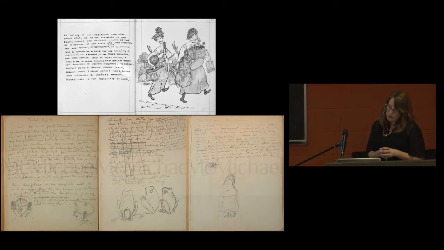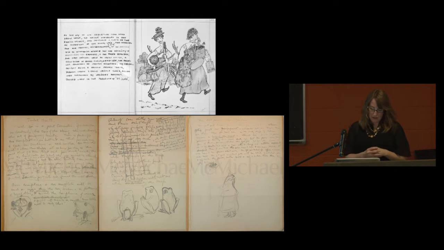Now, I should note here too that there is some evidence that in fact Carr went to San Francisco and London with the specific goal of becoming a commercial illustrator, and also the fact that the artist worked as a commercial political cartoonist when she returned home to Victoria.